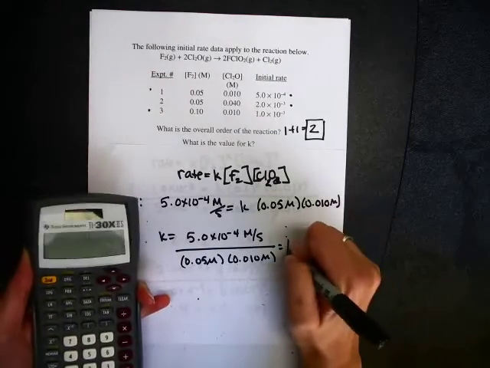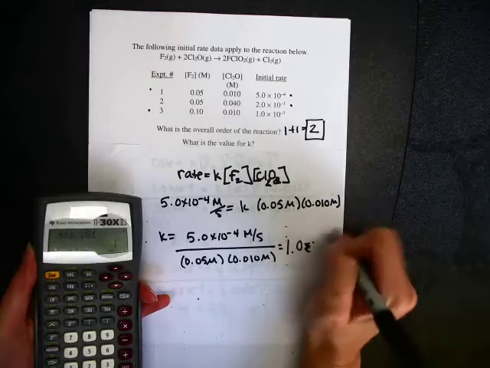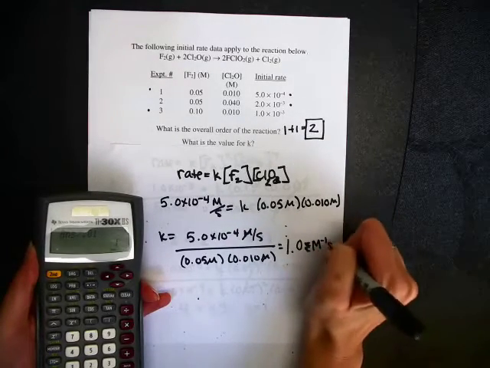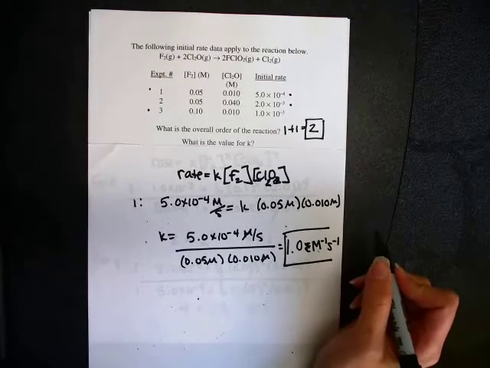It looks like I should probably have 2 sig figs, so I'll put 1.0, and then I started to write times, but there's nothing else. So just 1.0. One of my molarities cancels, so I have molarity and seconds in the denominator for my unit.